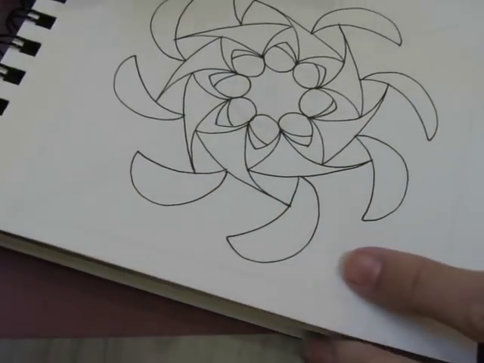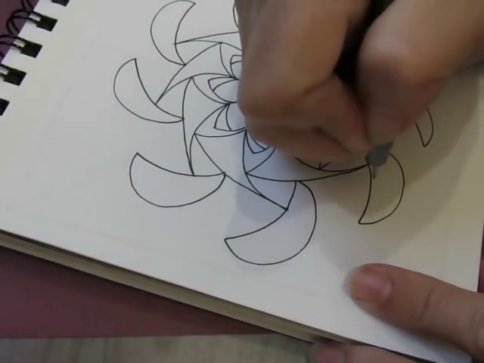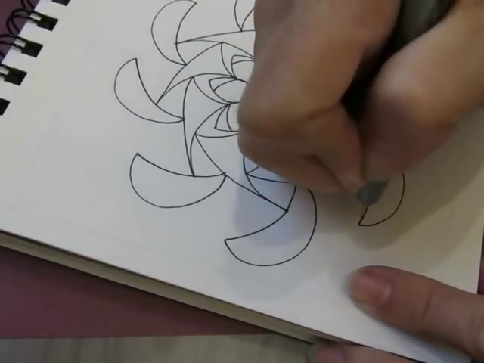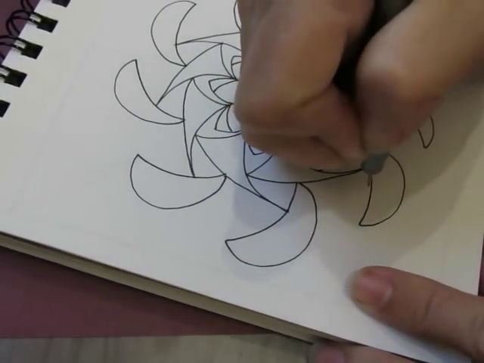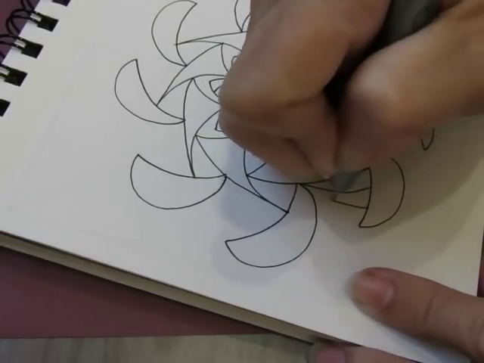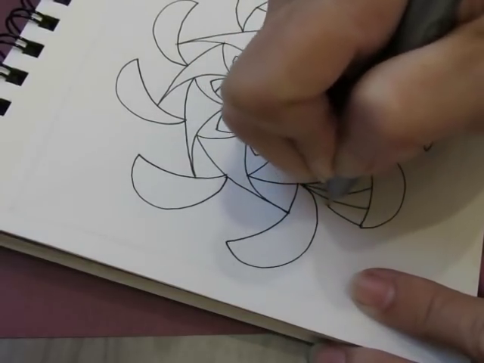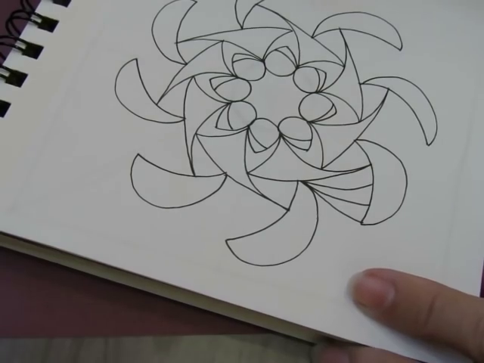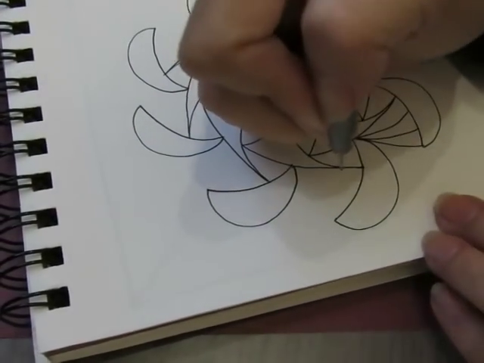Okay, I think I'm going to come this way, and I'm going to go here, here, here, maybe 3. Like that. Now they kind of look like parachutes.